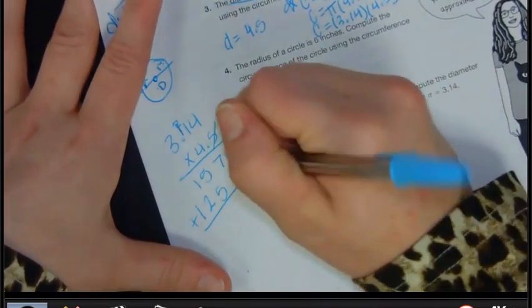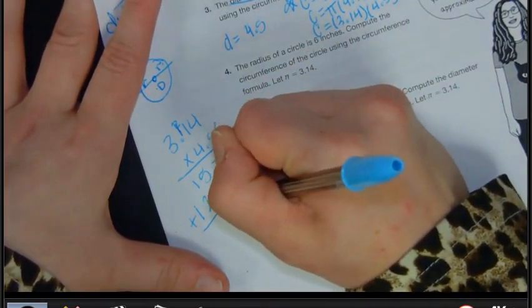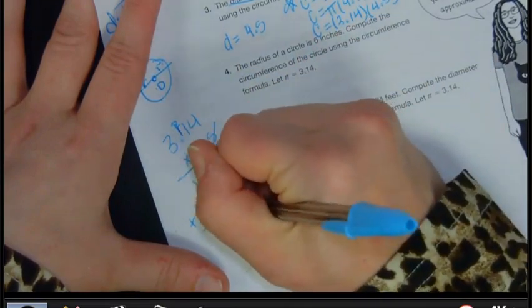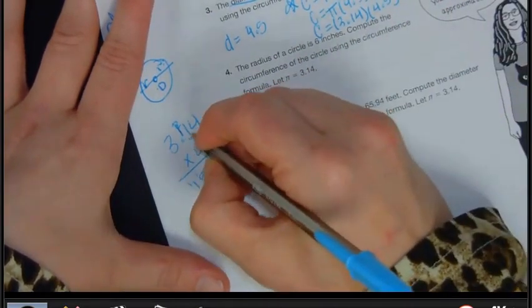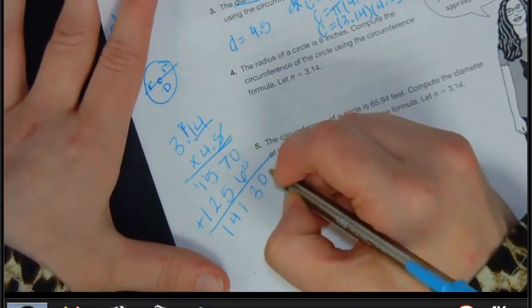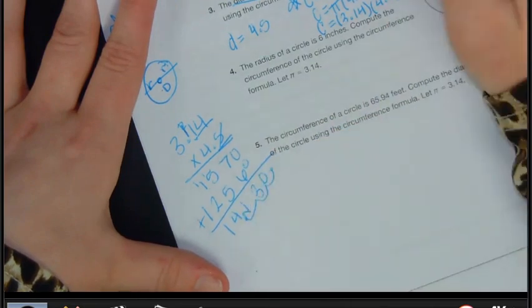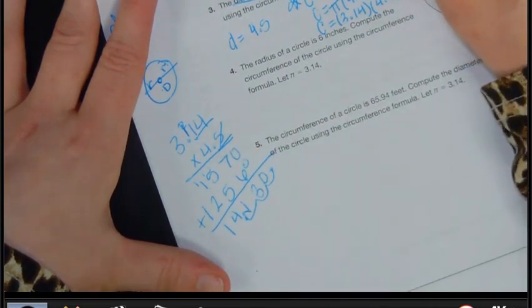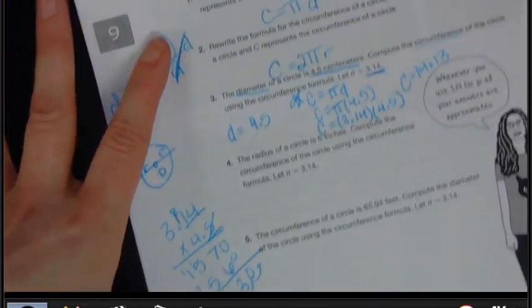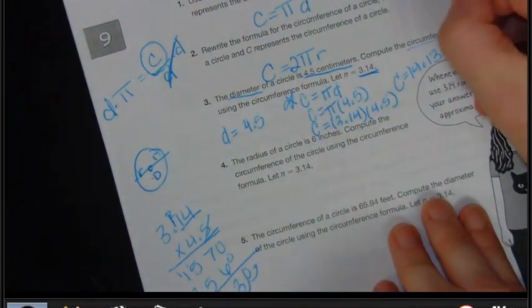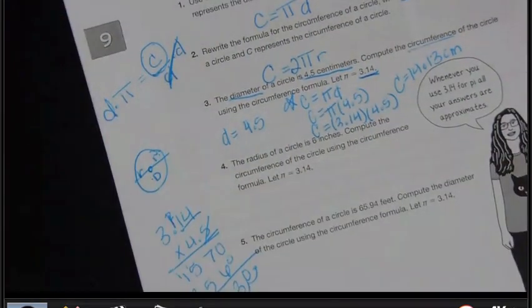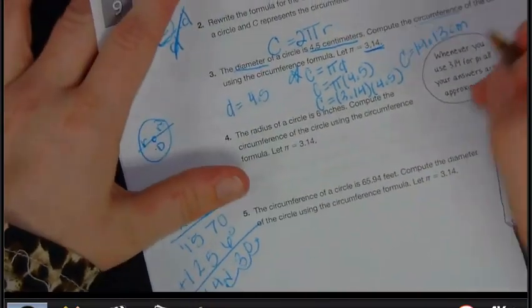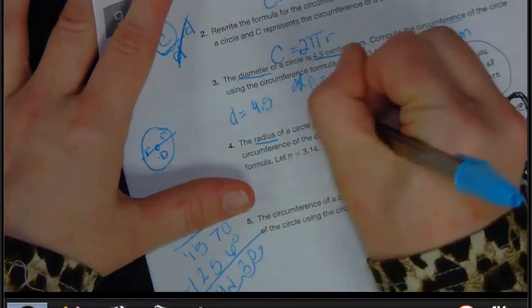Okay. Add these up. 0 and 0 is 0. 7 and 6 is 13. 5 and 5 is 10, plus 1 is 11. 2, 3, 4, and then 1. I notice I have 2 and 1, a total of 3 decimals. 1, 2, 3. And I see that my circumference is equal to 14.13 centimeters.